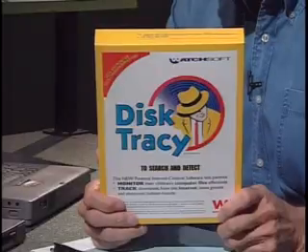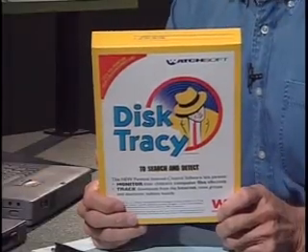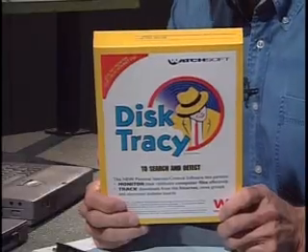I'm a little bit hesitant to recommend this program because it is basically a spy program. It lets parents spy on their kids, employers spy on their employees, but it is a new and innovative approach to censoring or filtering net content. The program is called Disk Tracy, and what it does is snoop onto your hard drive and find questionable files, both text and graphics, to see if there's any bad stuff there. You can set it up to look for files that deal with sex, drugs, violence, illegality, hacking.